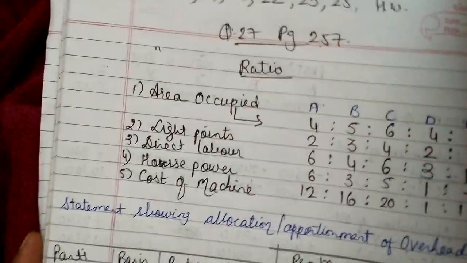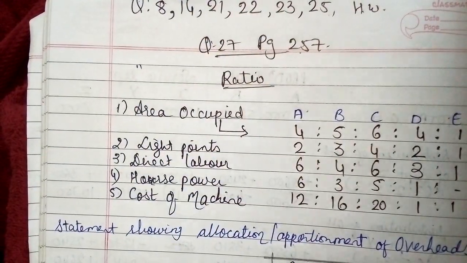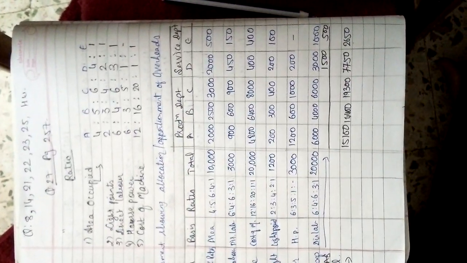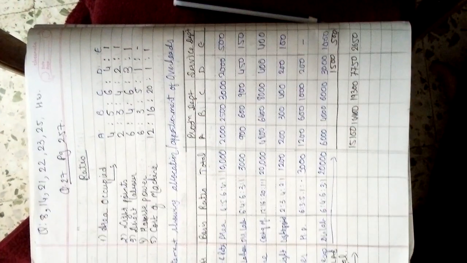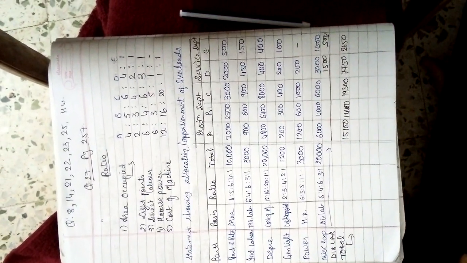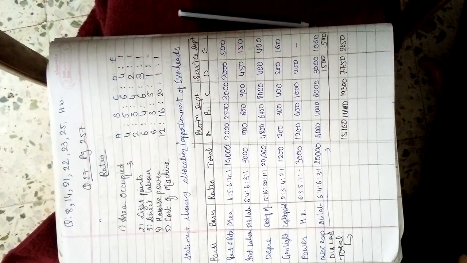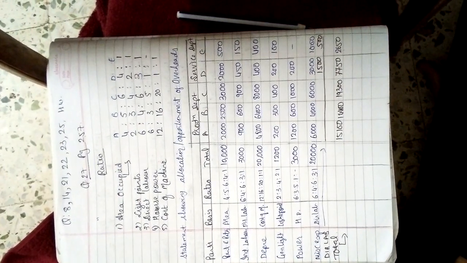I am just changing the focus so that you can take a look at the full example. See, this is the first page. You can have the screenshot if you wish.